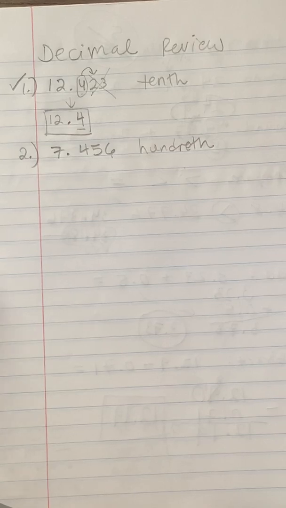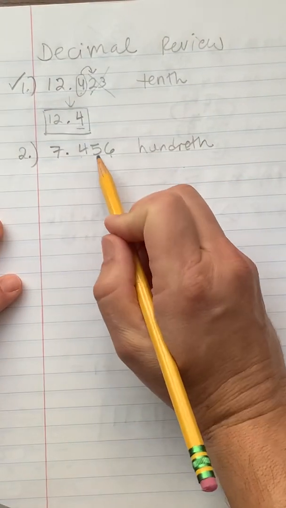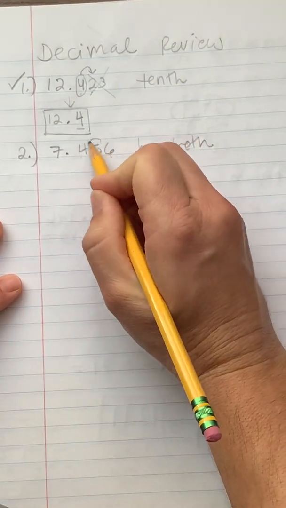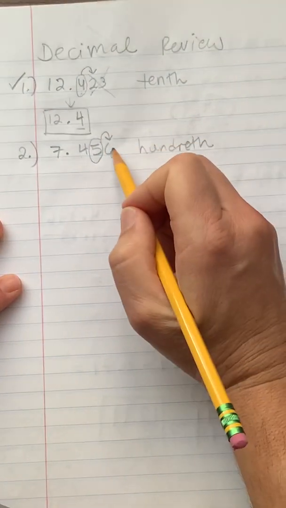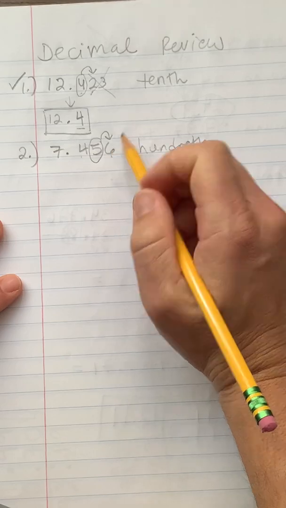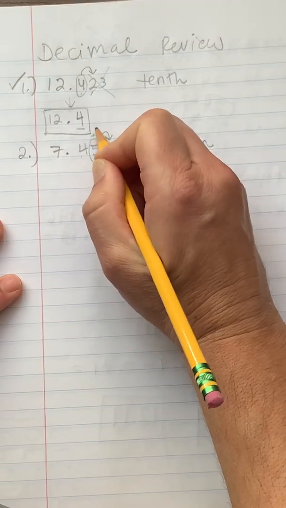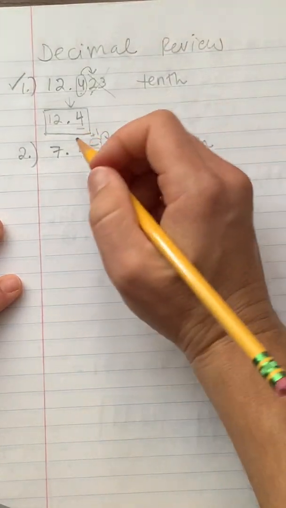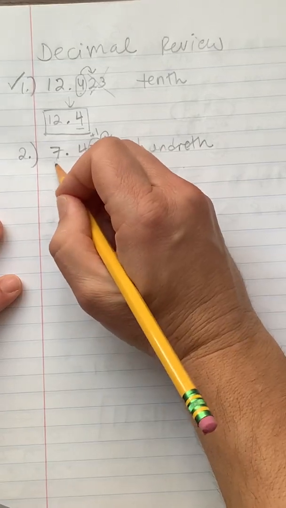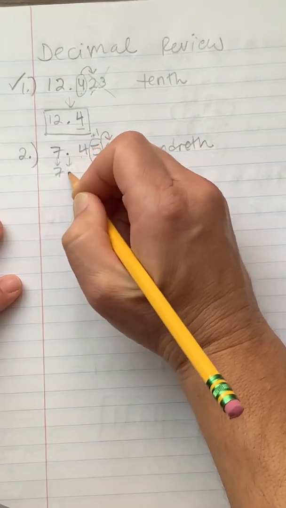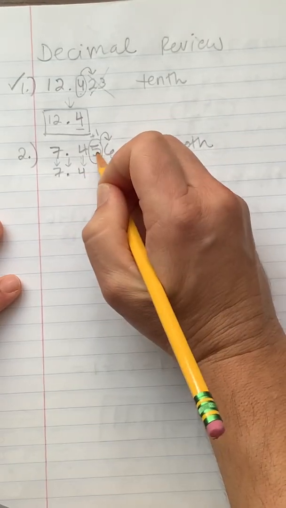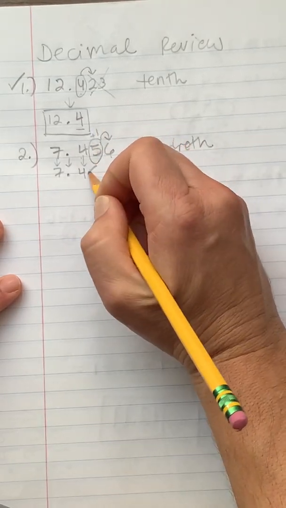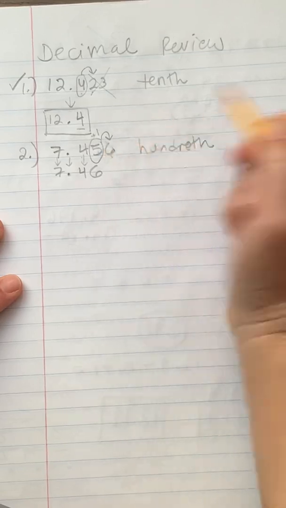Now let's check it. 10th, 100th, this is the 100th. Circle the digit, look next door, 5 or greater, add one more. So I'm going to add one more to the 5. And I'm done. I'm going to solve the problem. So the 7 stays the same. The decimal stays the same. The 4 stays the same. The 5 plus 1 becomes 6, and nothing comes after it.